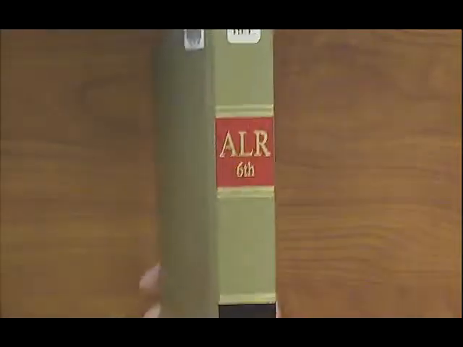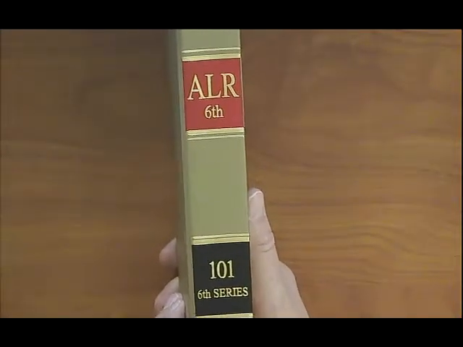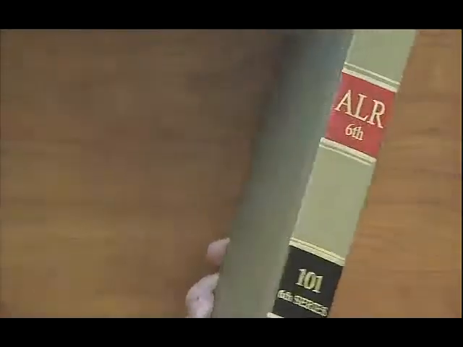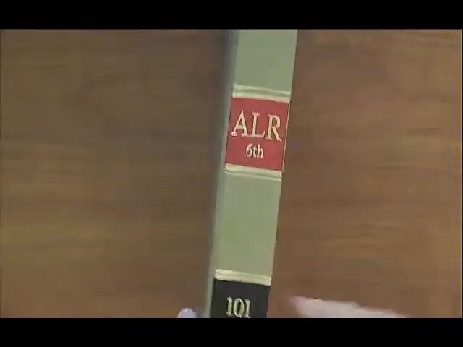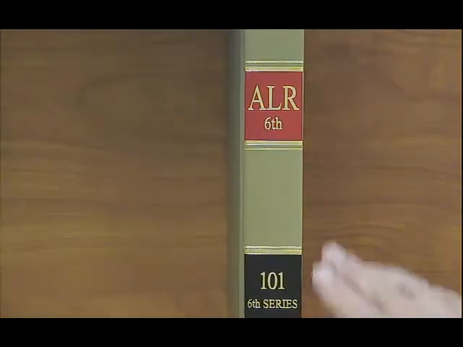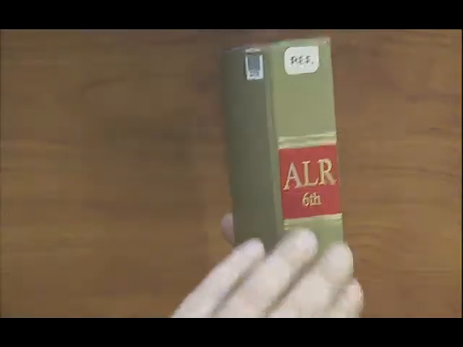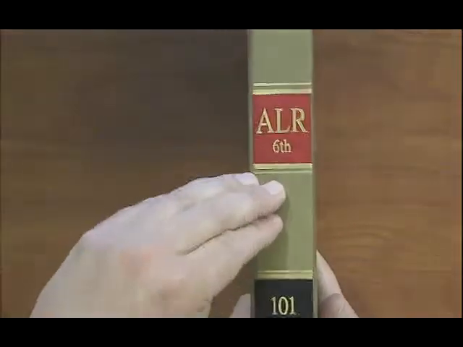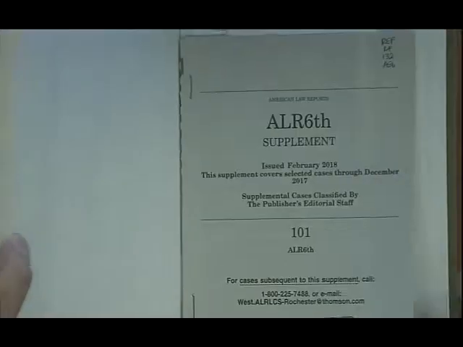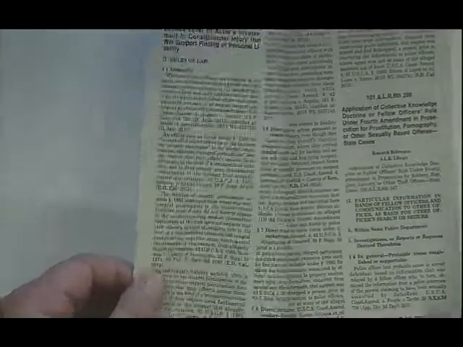One thing I will point out, I'm just going to bring back our ALR 6th. So these are newer. They look newer and they are newer. When you're going through the ALR with some of these latter versions, if you're using a citation in this 101 ALR 6, you'll also want to consult and see if there's in the back of the book what's called a pocket part.